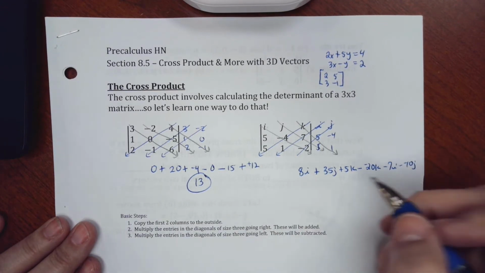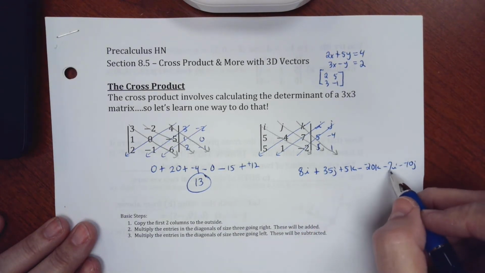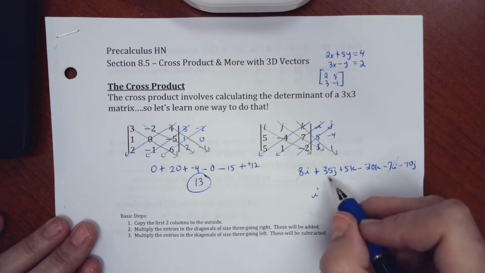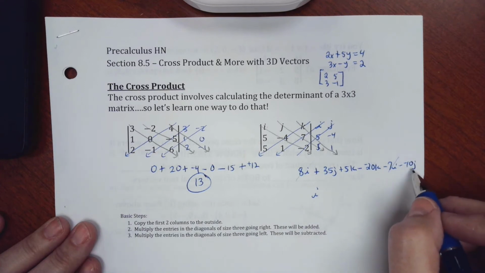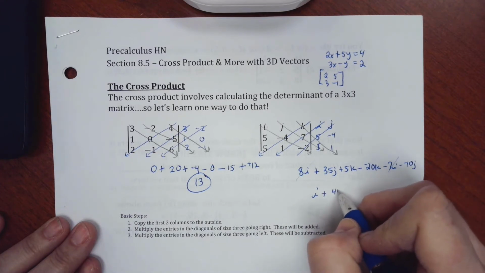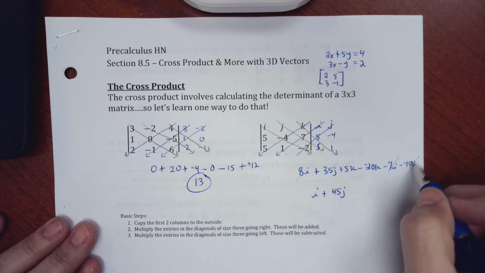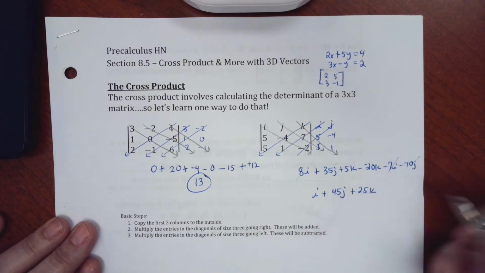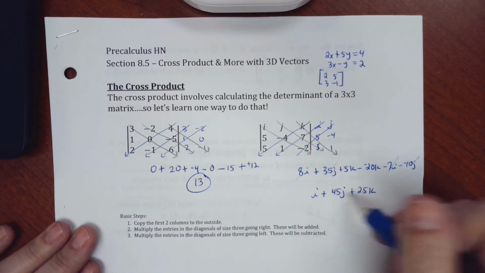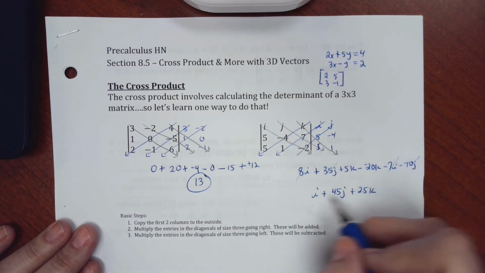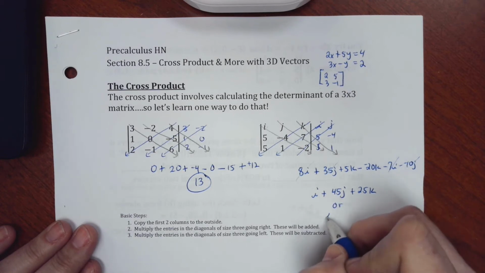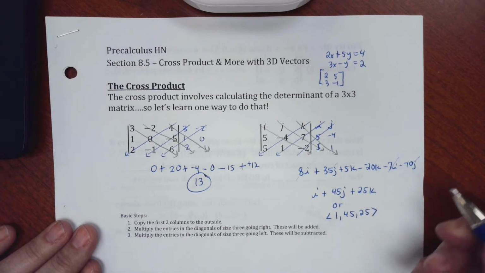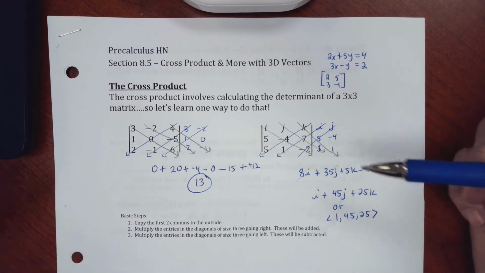Alright, so let's clean this up. I got 8i minus 7i, so I have 1i. Those are done. I have 35j plus 10j, so plus 45j. Those are done. And then 5 plus 20, so plus 25k. So I have this vector. This is my cross product. That's how we do a cross product. I can write it like this, or I can leave it like this: 1, 45, and 25.